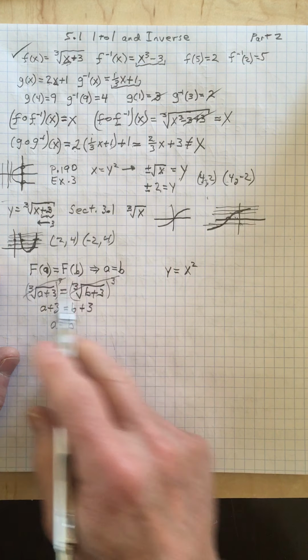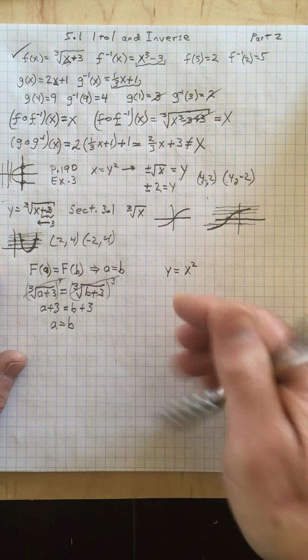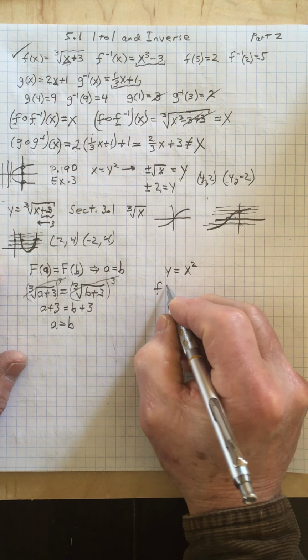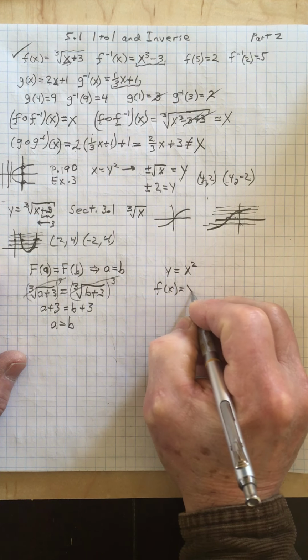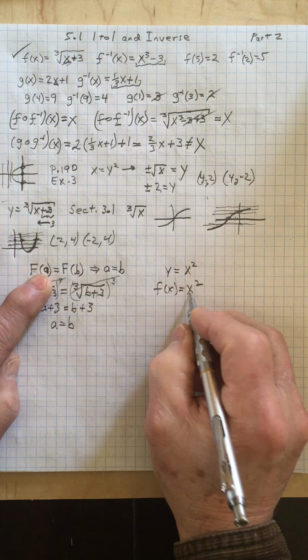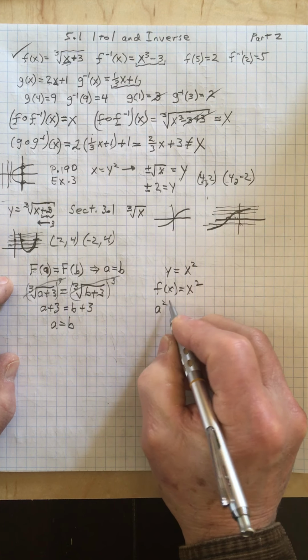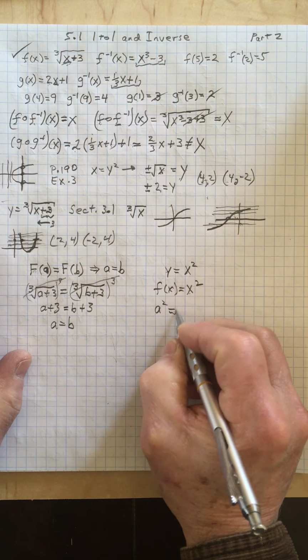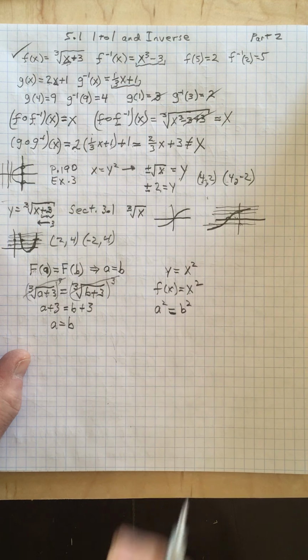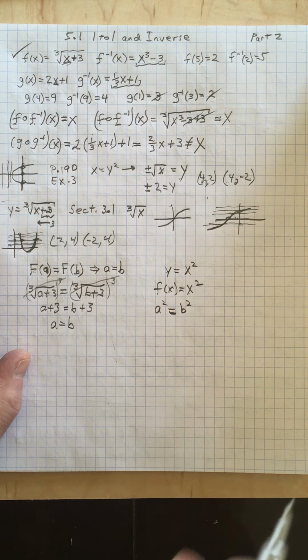But let's try this. Let's suppose we didn't know what the graph looked like. So if I think of this as f of x equals x squared, and now I'm going to try this test. So f of a would be a squared. f of b would be b squared. So if I simplify this, is a equal b?